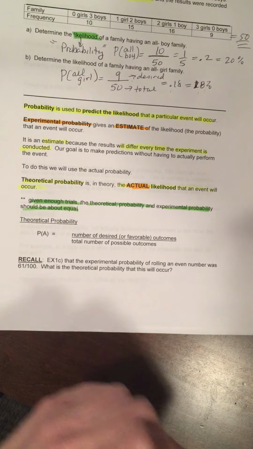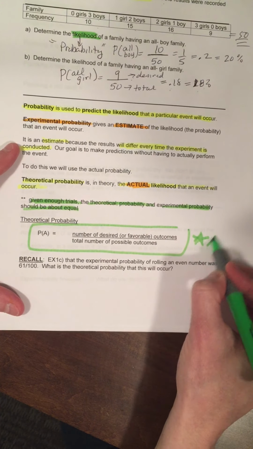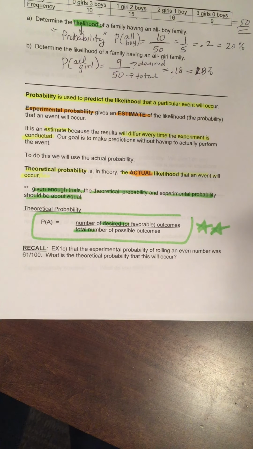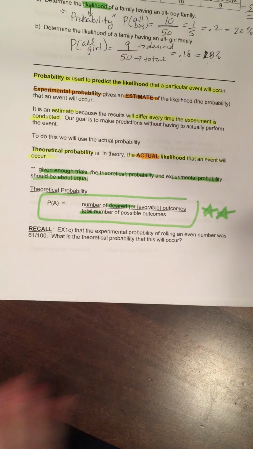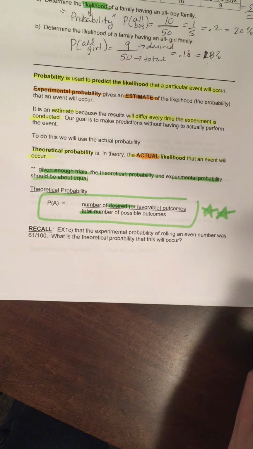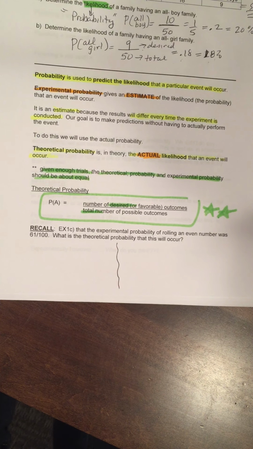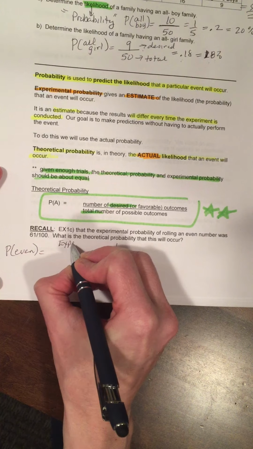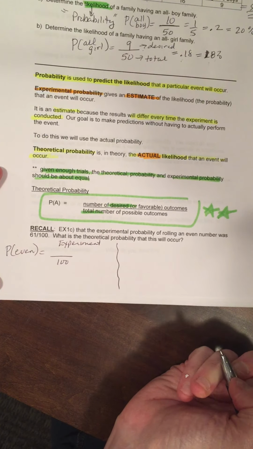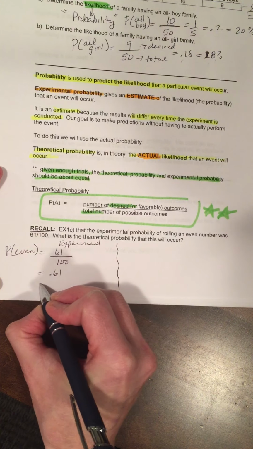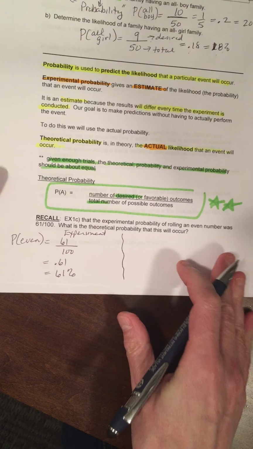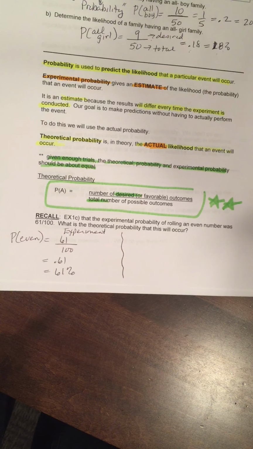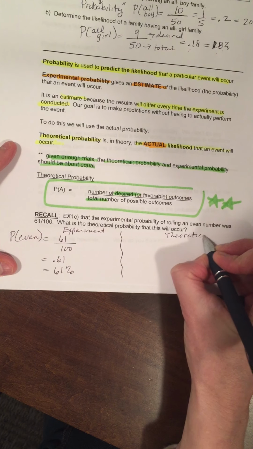So when I look at the theoretical probability formula, it's actually no different than the experimental: desired over total. Now, let's talk about this, because it seems, well, if the formula is the same, how are they different? Well, if you think back to question 1C, the probability of rolling an even number, according to our experiment, there were 100 trials, and 61 of them were even numbers: 2s, 4s and 6s. That was our experiment. So you had a 61% chance, according to that experiment, of rolling an even number. Now, let's think of theoretical probability.